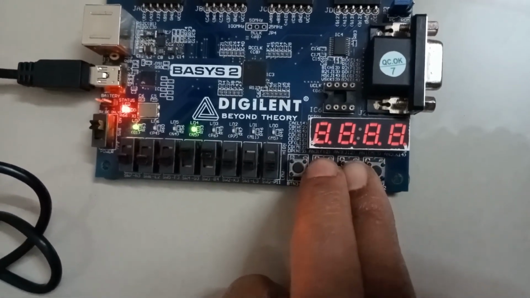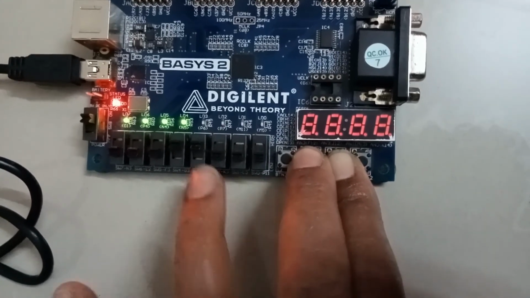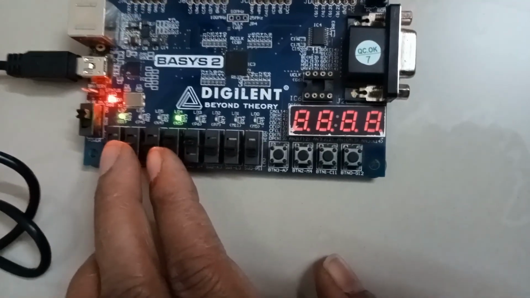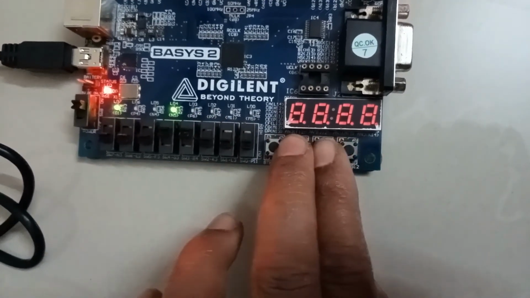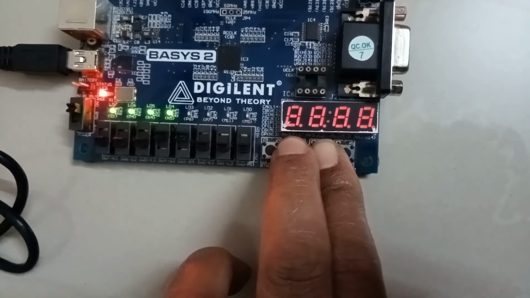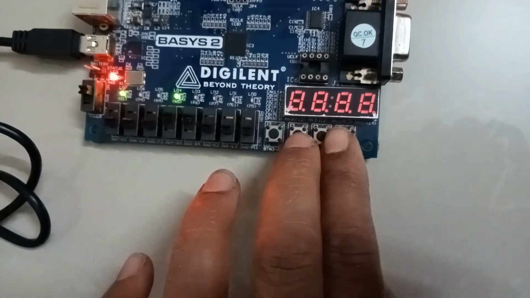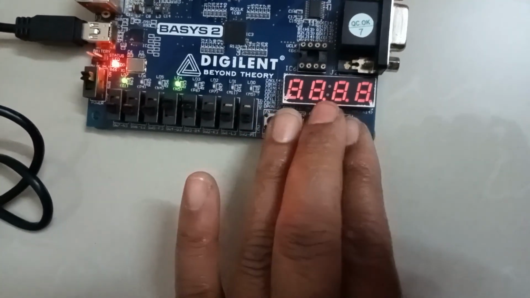Next one is 110. In this way we can perform the NAND operation. A is 8, B is 1. 8 NAND with 1, you can see the output here is all ones. And the last condition is 1 1 1, then we can perform NOT of A. A is 8, and NOT of A we can observe here.